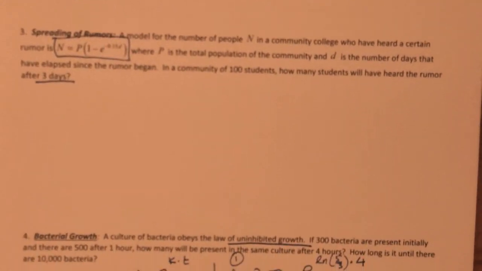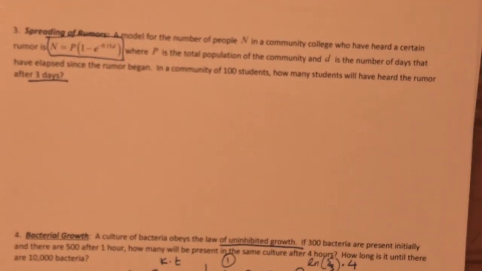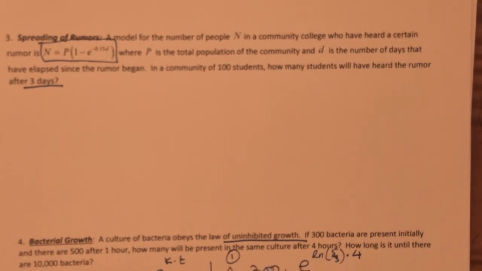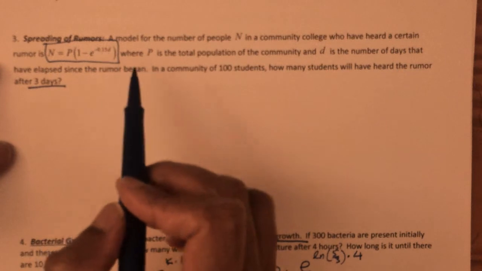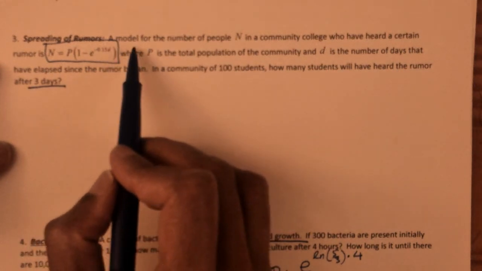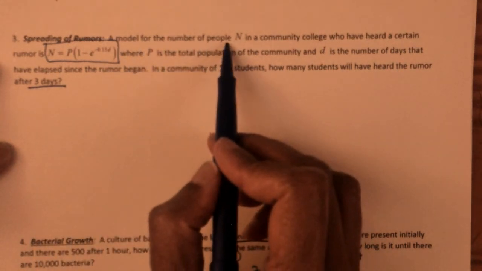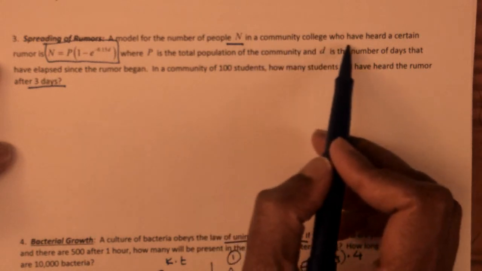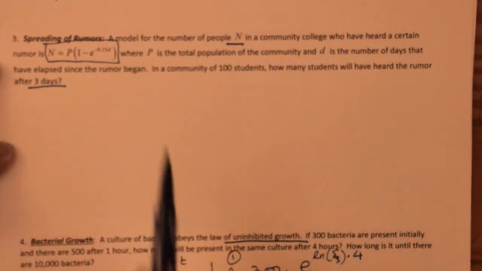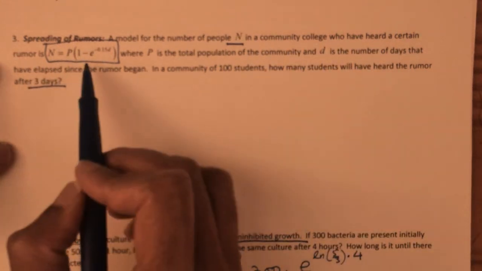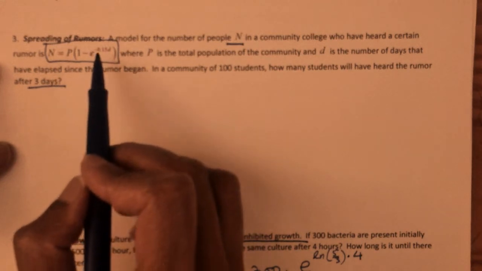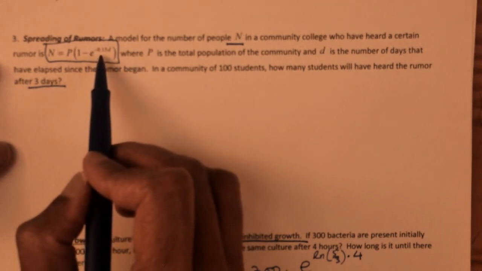So let's go ahead and look at one more such problem. This is an interesting social problem, if I can call it that, spreading of rumors. Here it says a model for the number of people n in a community college who have heard a certain rumor is, so they have even modeled a rumor. And what do we notice here? The r is still negative. It's negative 0.15.